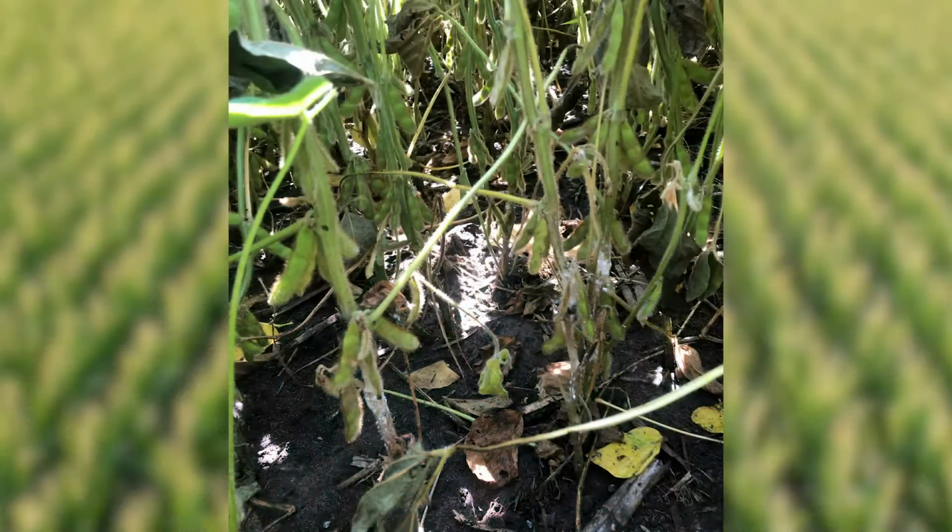This is really useful for us to get a jump on the white mold observations, and helps us understand interactions between management practices that we're using locally and the severity or the intensity of the white mold.